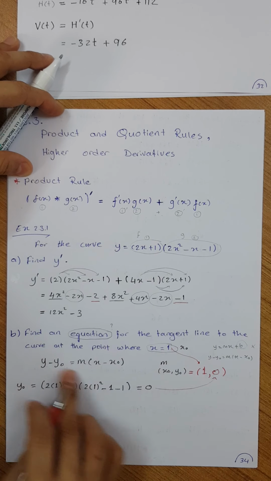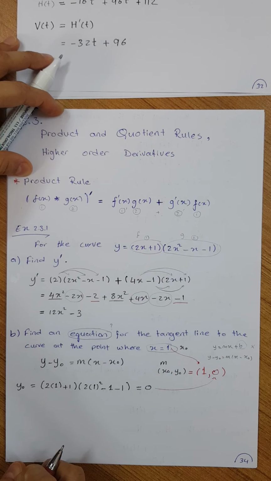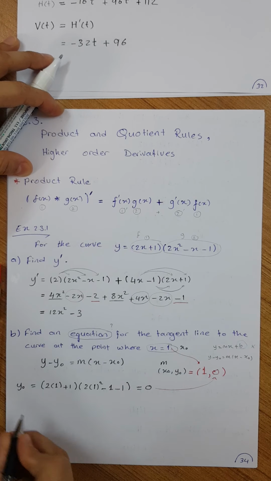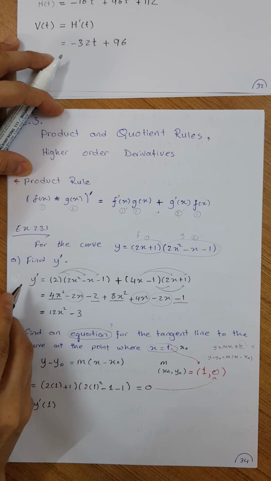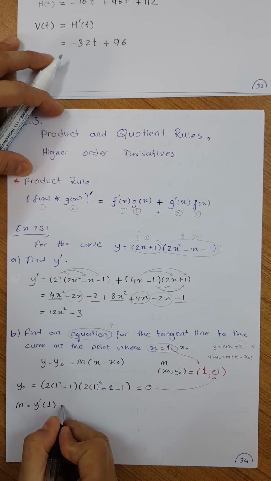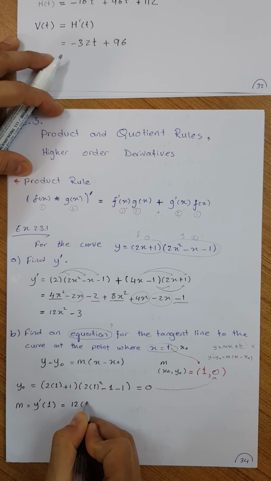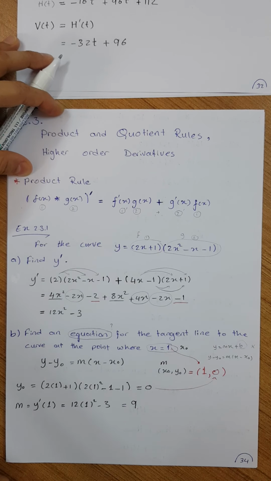I also need slope to find the equation of the line. How do I find slope? If you remember from the first section, we said we can find slope when we find the derivative of the function. So to find the slope m, what do I have to do? I have to put x equals 1 into the derivative. That's equal to y prime at point 1. I'm finding that derivative at that point so that I can get the slope for that equation. So that one is equal to 12 multiplied by 1 squared minus 3. 12 minus 3 is equal to 9. So the slope is equal to 9.